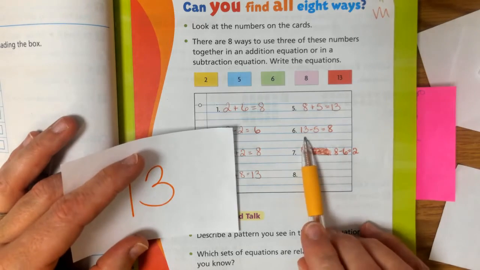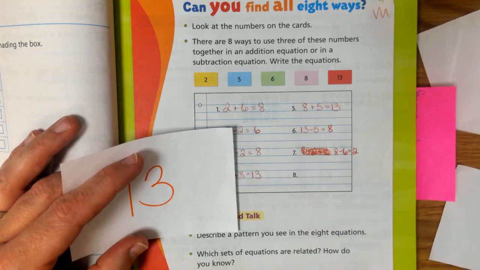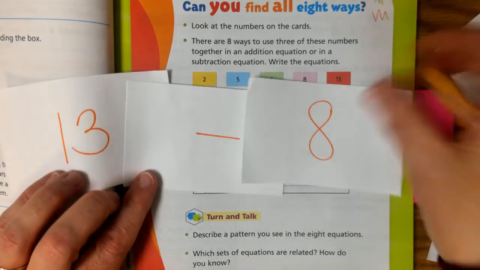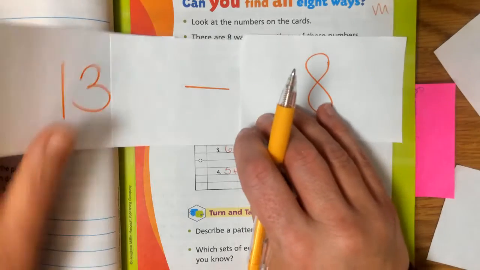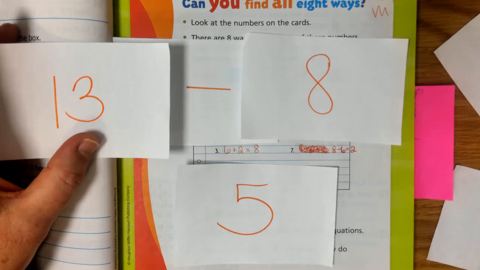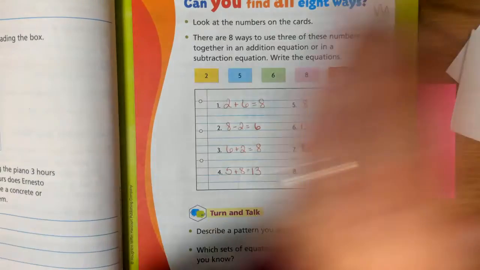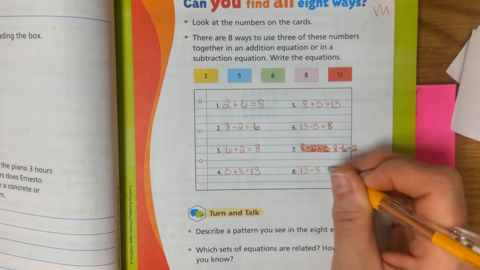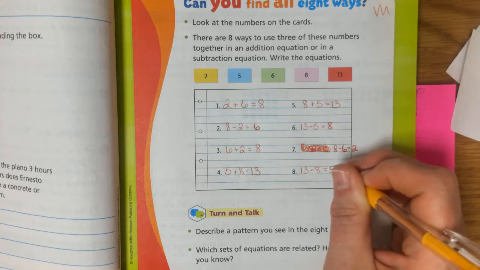Now look at, we did 13 minus 5 equals 8. So do you think if I did 13 minus 8, it would equal 5? What do you think? 13 minus 8, does that equal 5? Sure does. If I have 13 and I take away 8, I get 5. So 13 minus 8 equals 5.